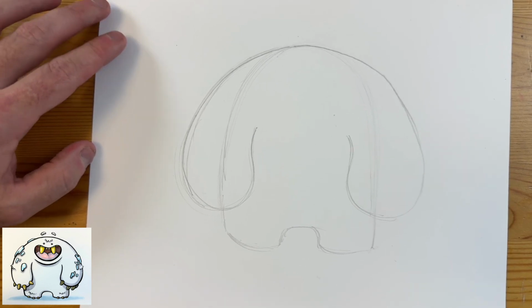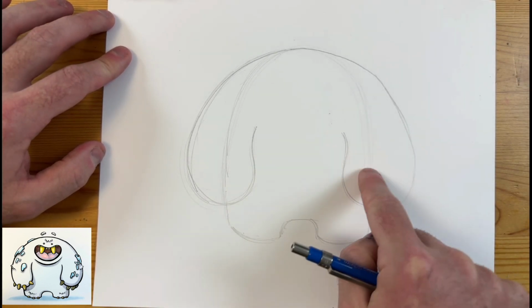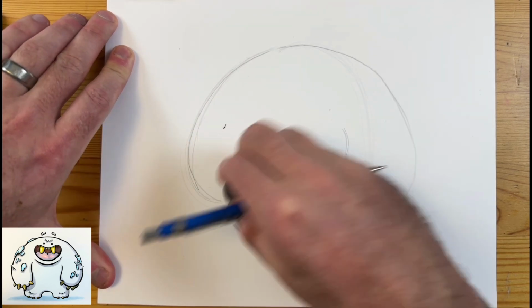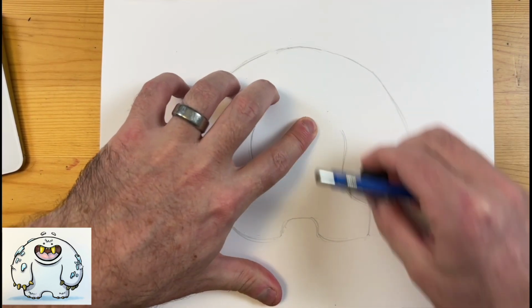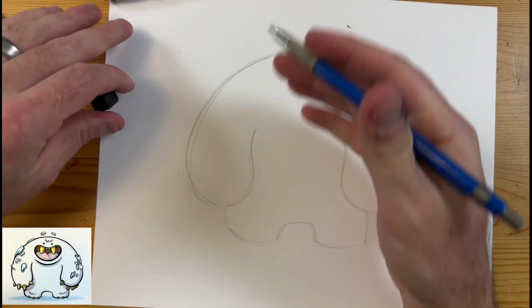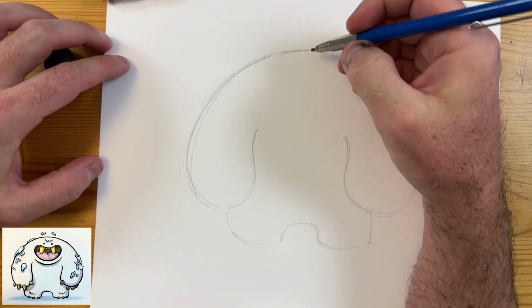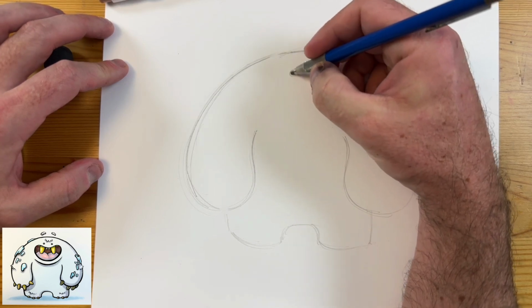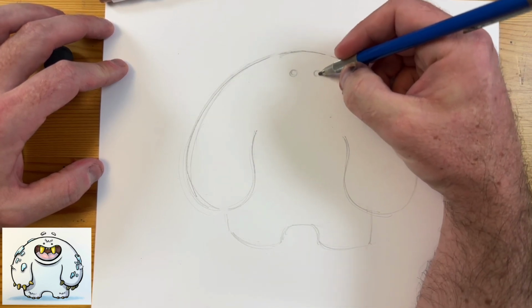Now, let's erase the old line here. Then we're going to put in two little eyes near the top.